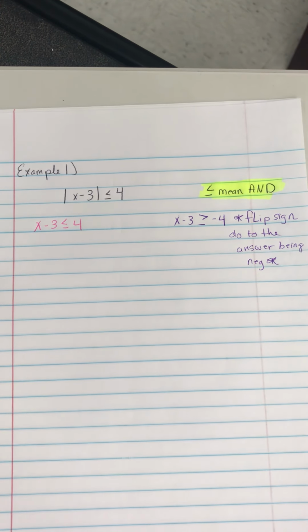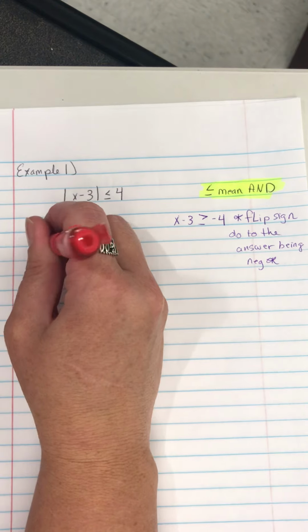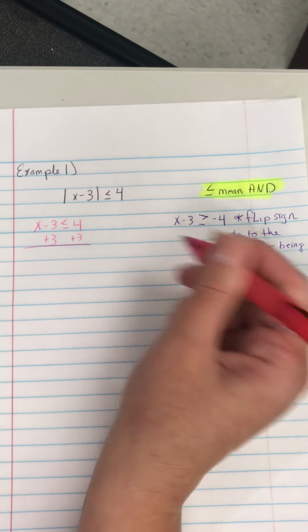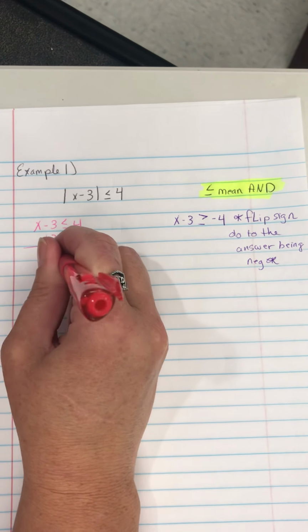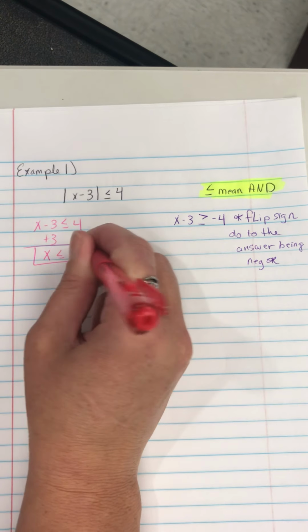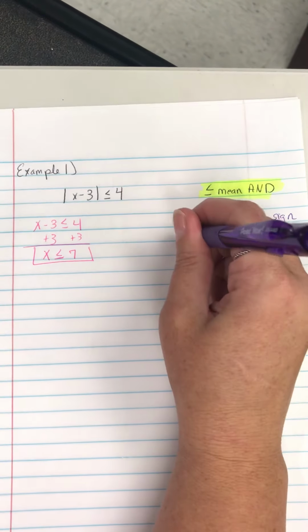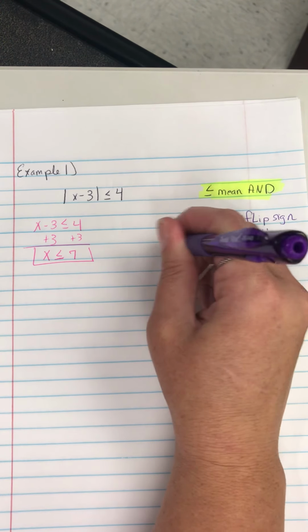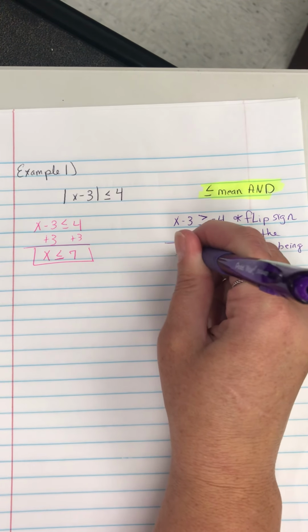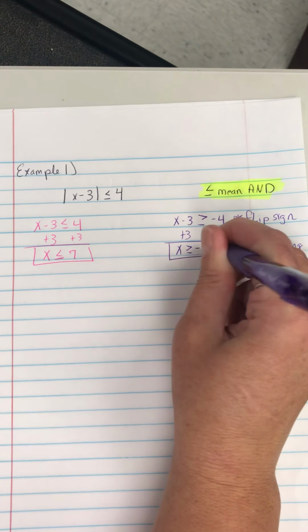Okay, so now we solve, and we solve using all the same rules that we know. We're going to add 3, x is less than or equal to 7. Add 3, x is greater than or equal to negative 1.